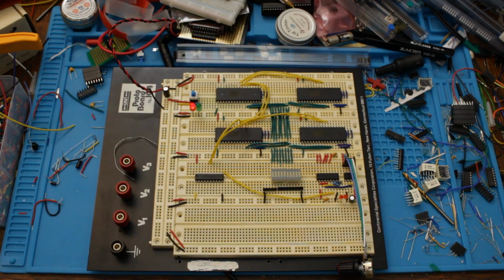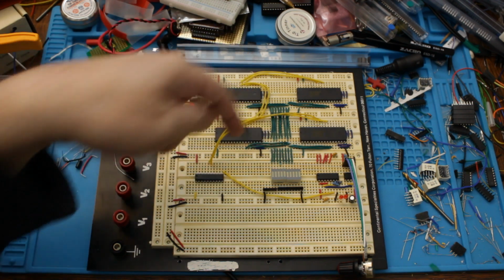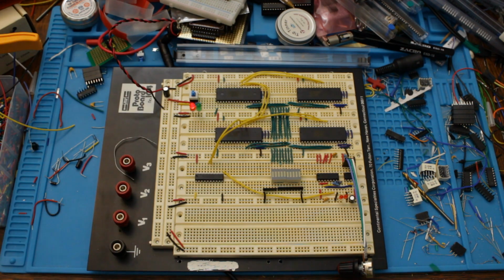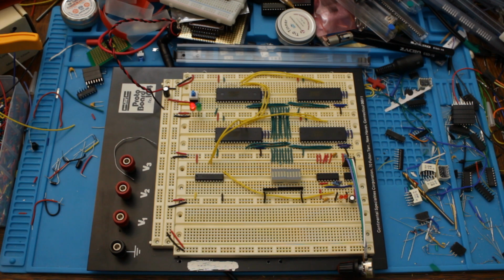In terms of wire colors, green is for the address bus. So I have 8 bits of the address bus coming all the way down the center here. It's not the bottom 8 bits, I left the bottom 2 bits off because they're pretty boring on this CPU. So this is bits 2 through 9 of the address bus. And that's what will show up on these LEDs.